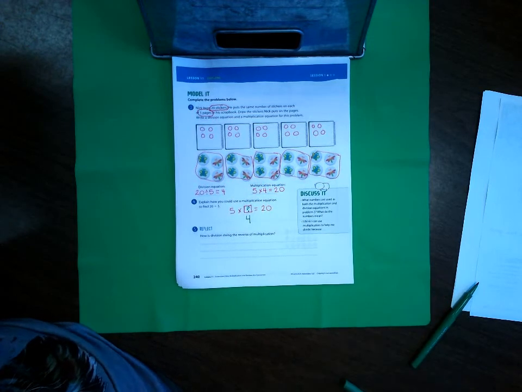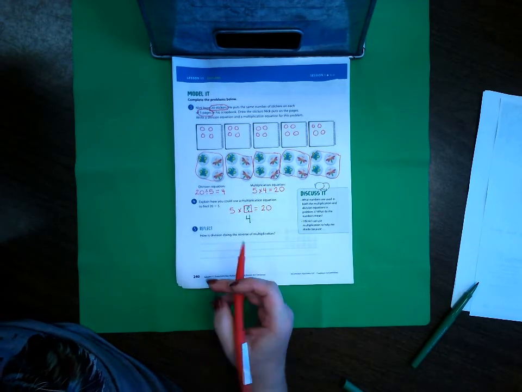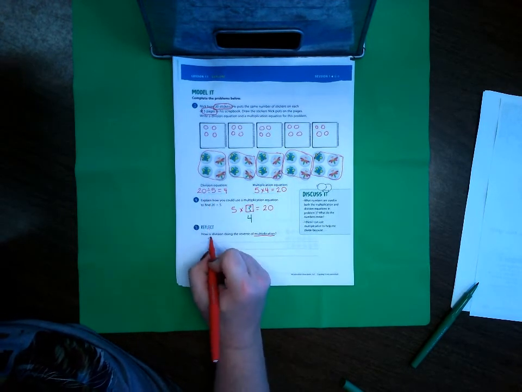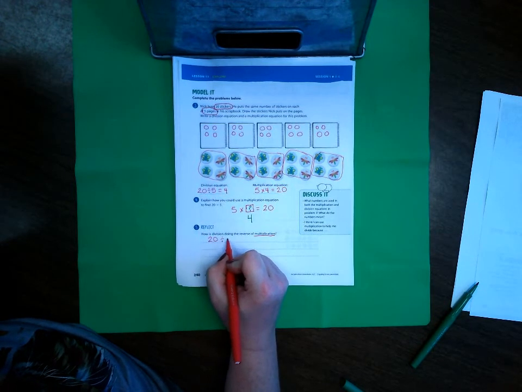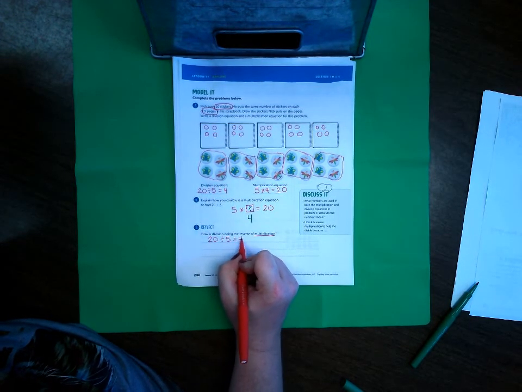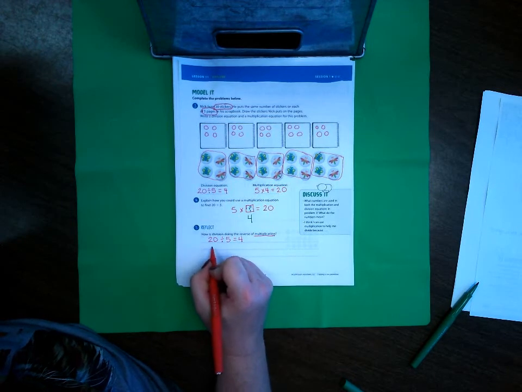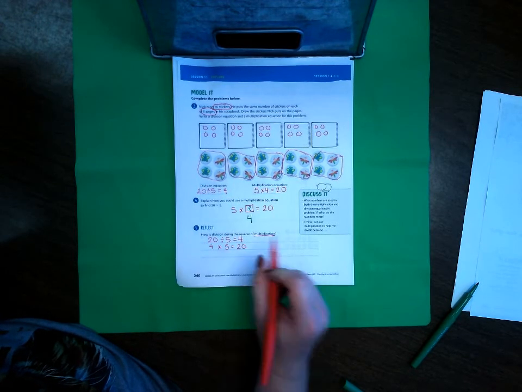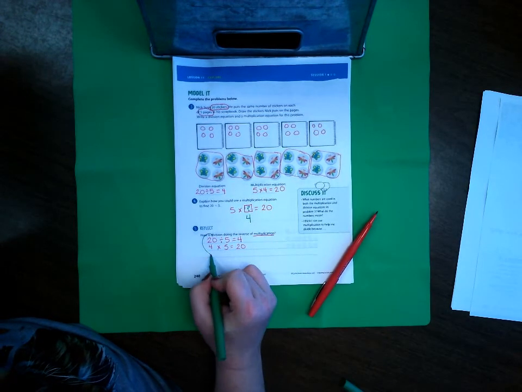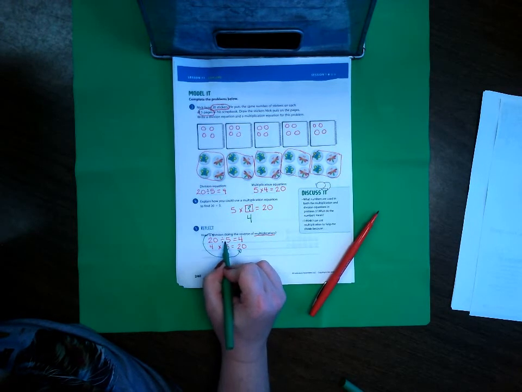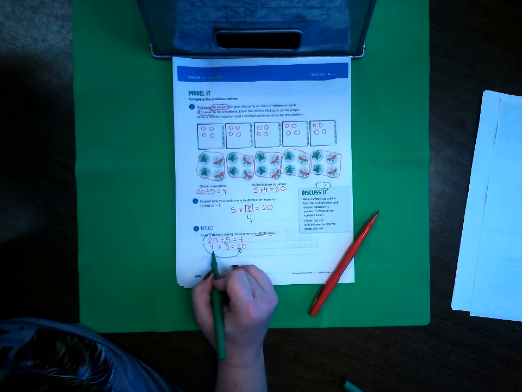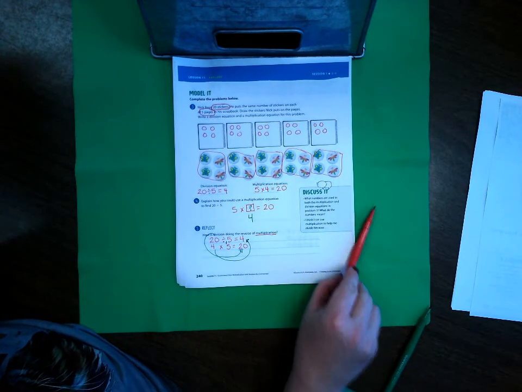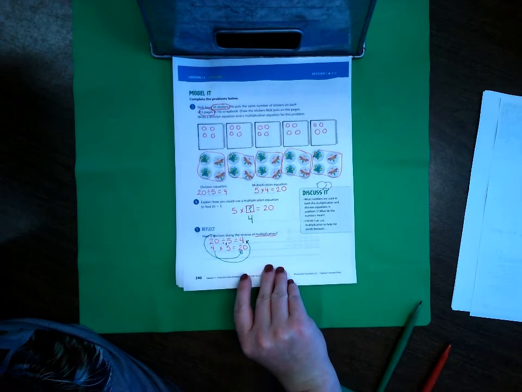Now our last question on this page is, how is division doing the reverse of multiplication? Well, if you notice here, when you do division, you do 20 divided by 5 equals 4. If I turn it around, I can do 4 times 5 equals 20. So it reverses because, look, it switches places. Our 5 is still in the middle, but it could be in either spot. But our 4 and our 20 switch places with the signs. This is also what helps us make fact families.